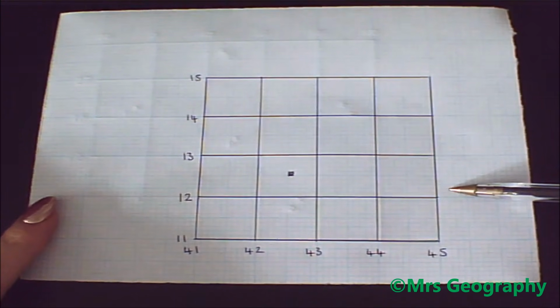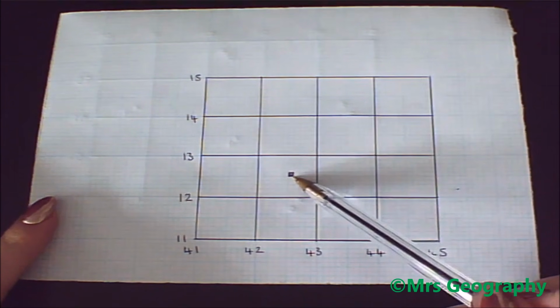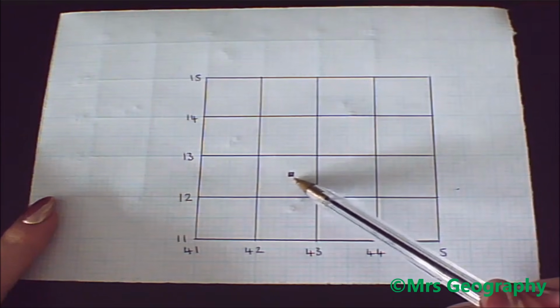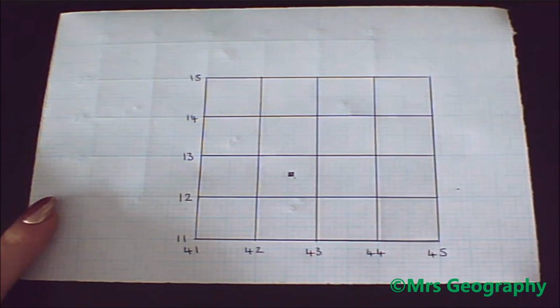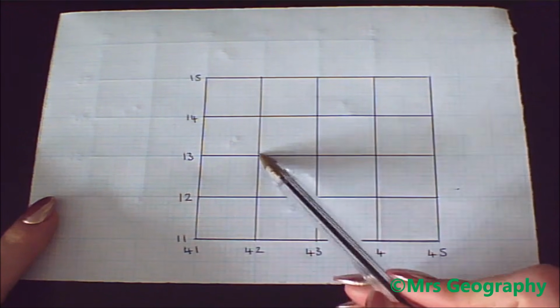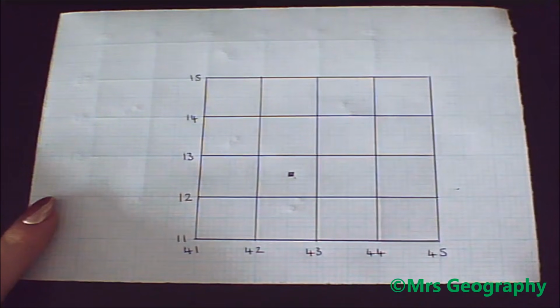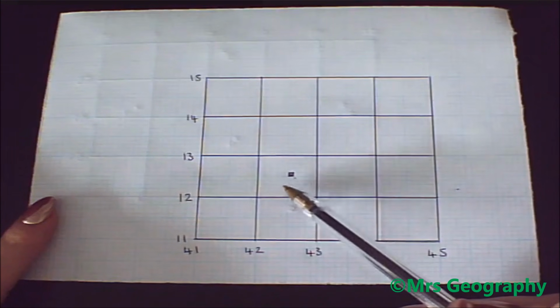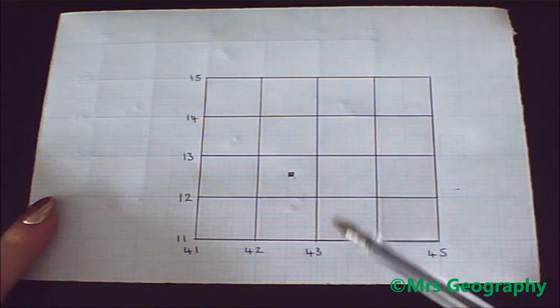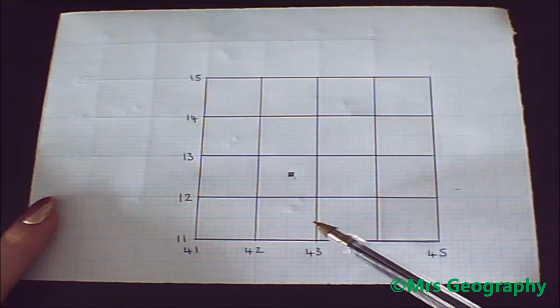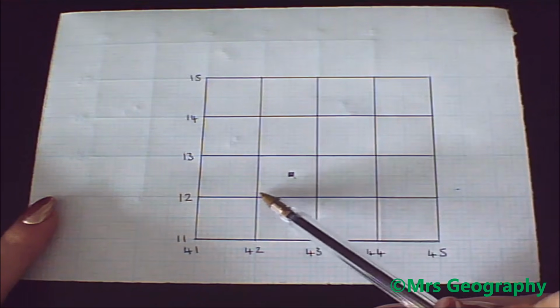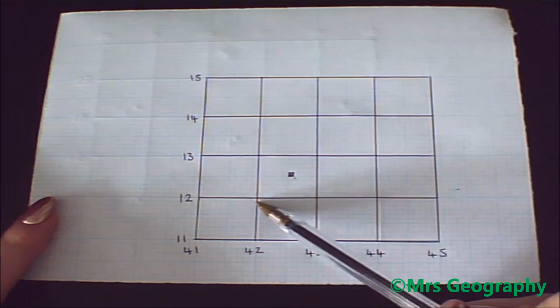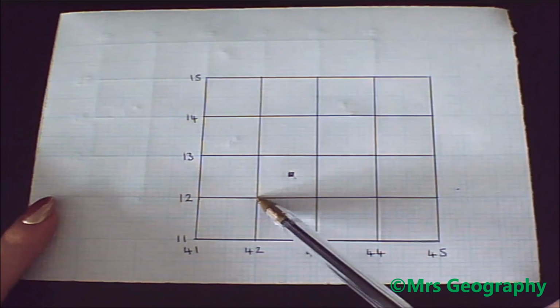So the first thing we need to do in order to find a six-figure grid reference is we need to locate a point. So I have a point here, and this is the point we're going to be focusing on for our example. So the first thing you need to do with a six-figure grid reference is you need to find the grid square that that point is in. Now I know that this grid square surrounds the point that I'm interested in, so this is the one I'm interested in. First thing you then do with that information is you find the bottom left hand corner of that grid square. So right here, this is the bottom left hand corner.